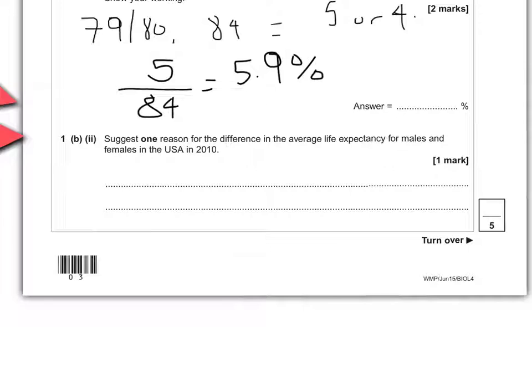Question 1b2 says suggest one reason. Well, there are many different reasons for this. The main thing is if you're going to give a reason, you've got to name it. So a named disease, for example, or a named risk factor. So things like heart disease, prostate cancer, obesity, stress, exercise, driving, war, smoking, alcohol.